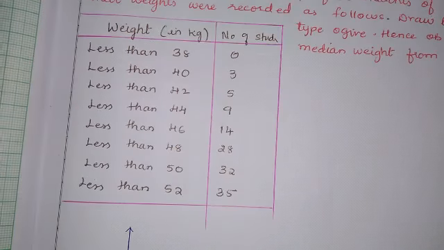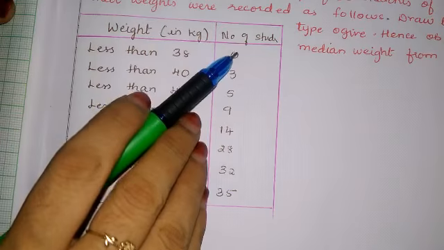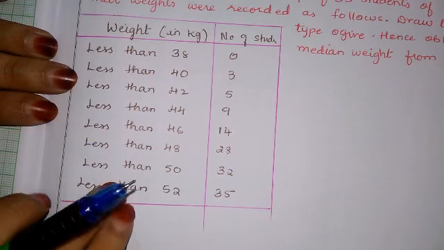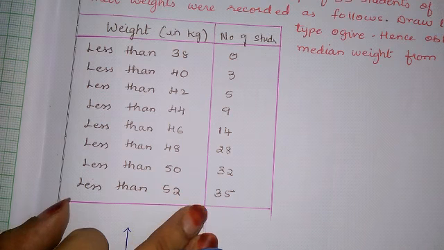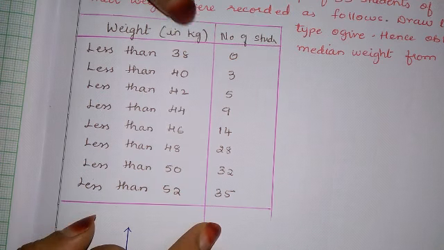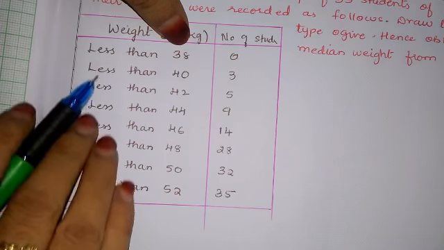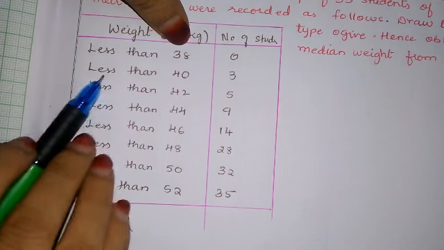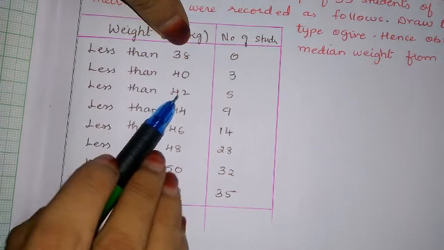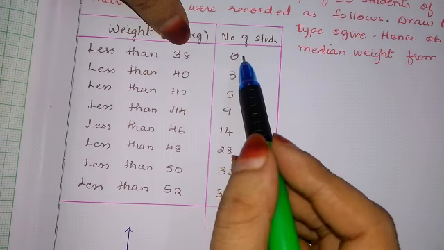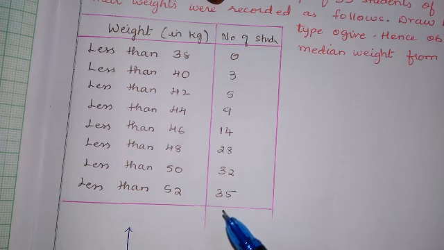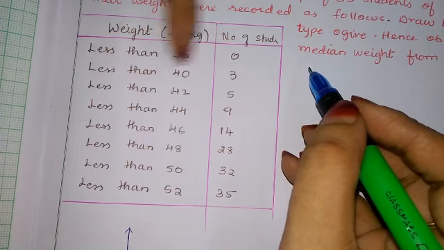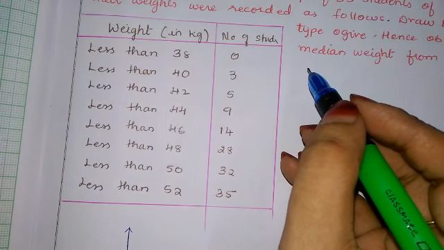Here the question is given, less than 38, 0. See here, they have given the question. Only we have to draw the less than type OGIVE. How have they given it? See, we can see they have written in this way: less than 38, less than 40, less than 42, and the number of students goes on increasing. That means they have given the CF. So, the question is solved. Only we have to draw the OGIVE.